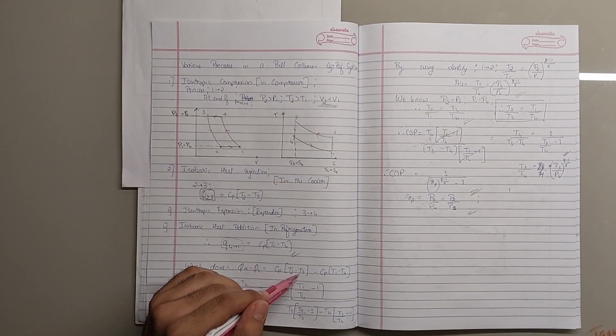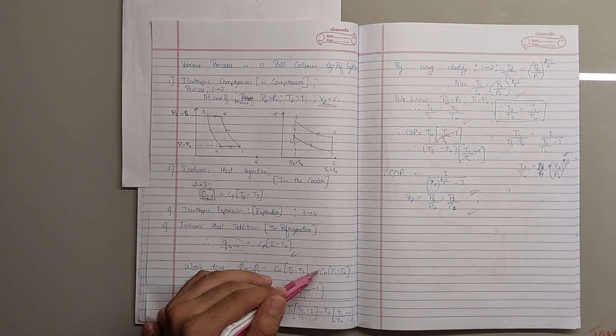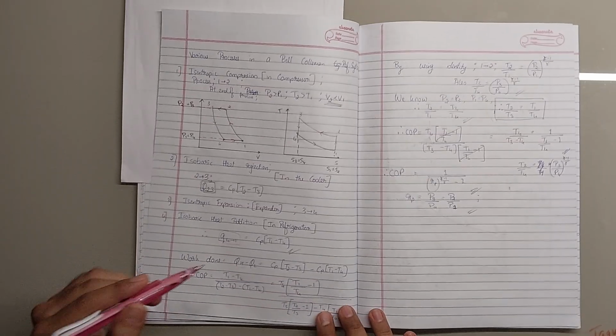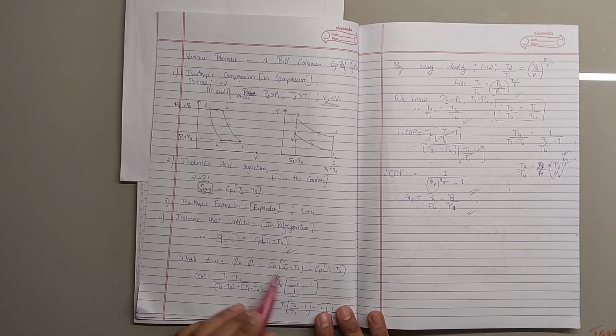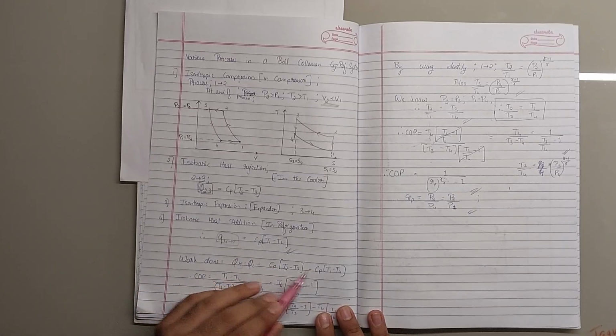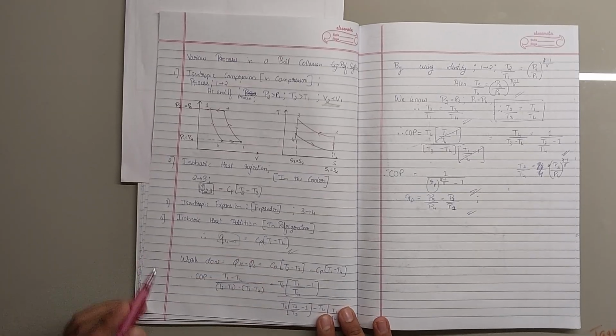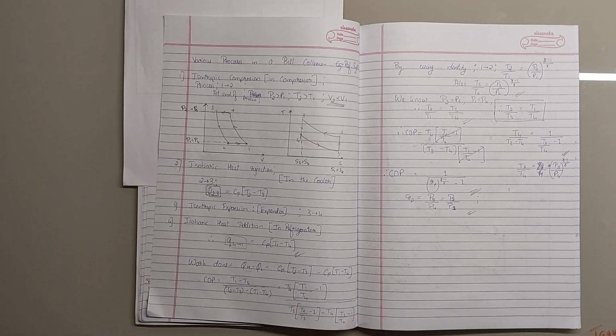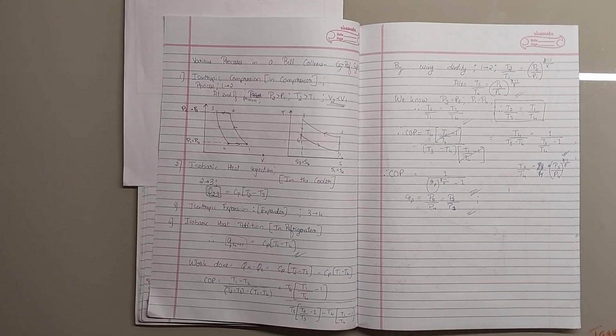QH equals Cp into T2 minus T3 minus Cp into T1 minus T4. While taking the COP, taking Cp common, this Cp and this Cp get cancelled out. We have the COP equals T1 minus T4 divided by T2 minus T3 subtracted by a bracket of T1 minus T4.